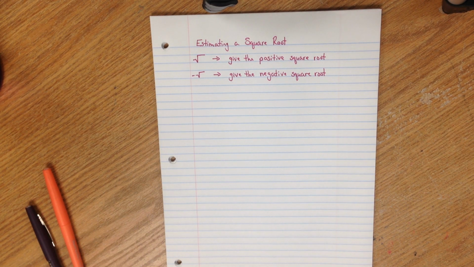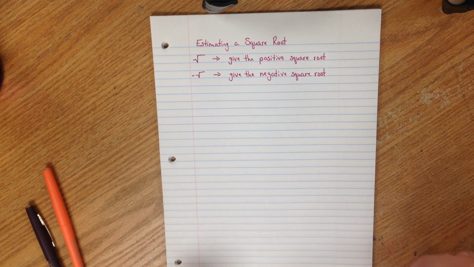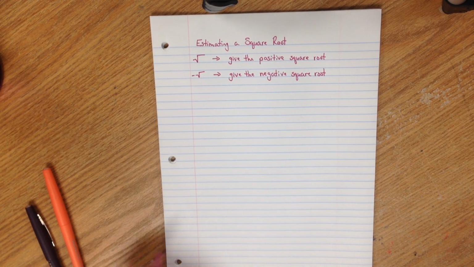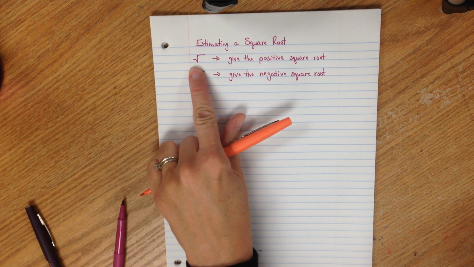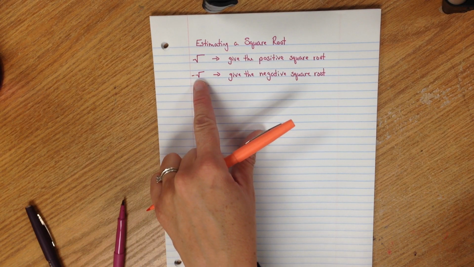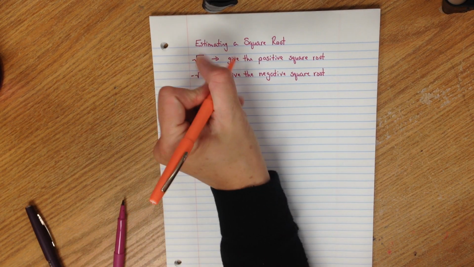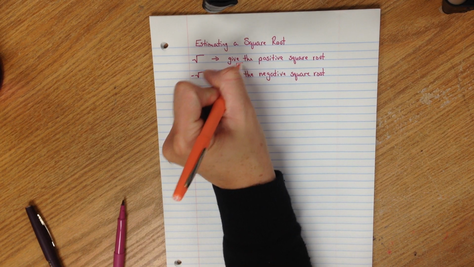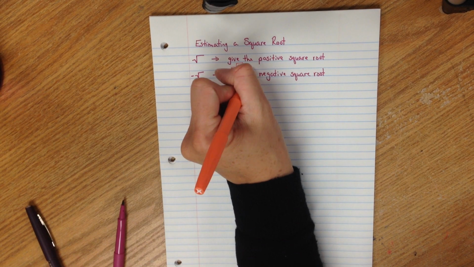We can estimate square roots if the number that we're working with is not a perfect square. But before we do that, we just need to note a couple of things. If you see this symbol, that means give the positive square root. If you see the negative and then the square root symbol, that means you're going to give the negative square root. So for example, this says the square root of 16.